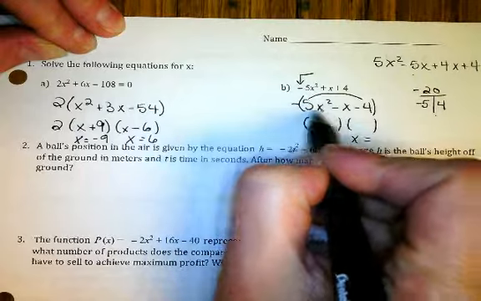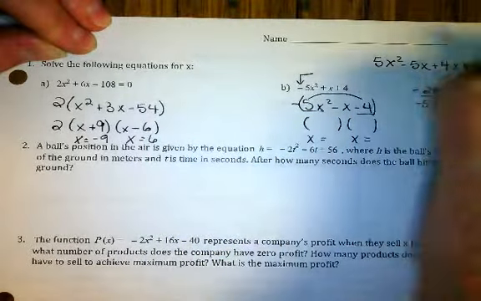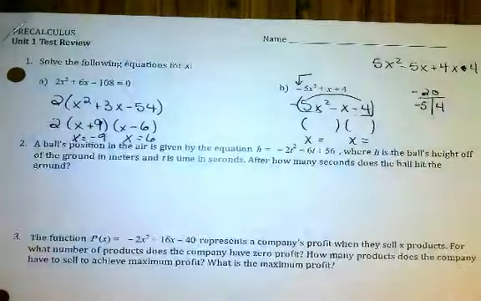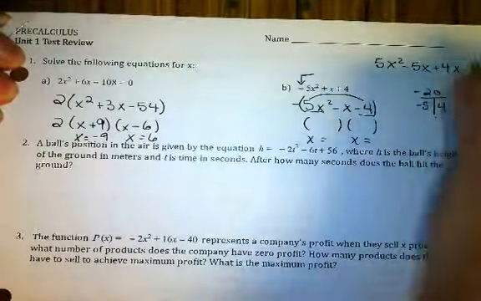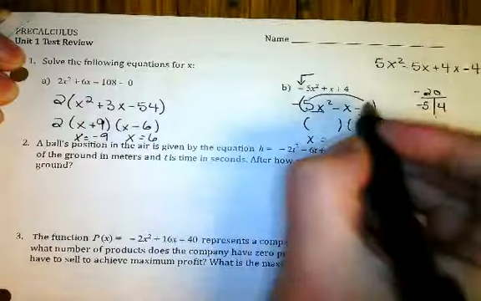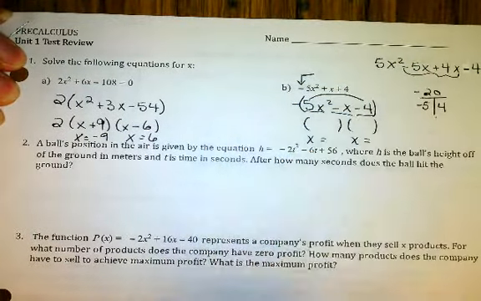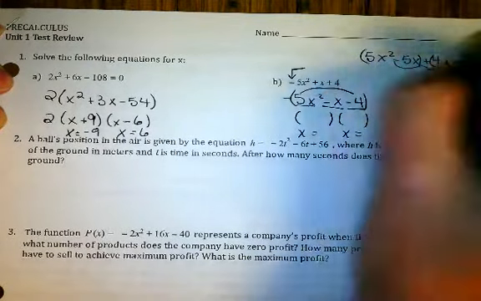Okay, so all I did is I took this one and this one. Oh, I'm sorry, that should be a negative 4, because of that negative. And then this here is what makes the negative 1 there. Then I'm just going to start grouping. So group, group, group, group.